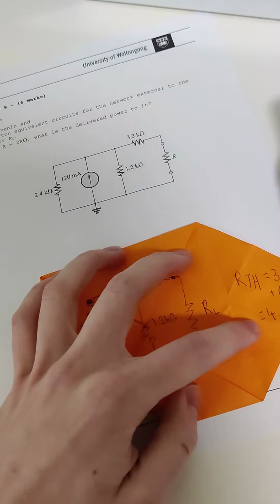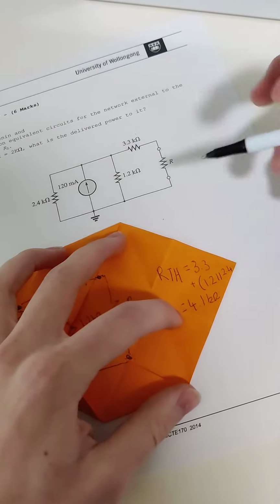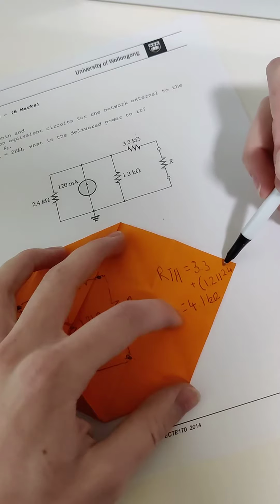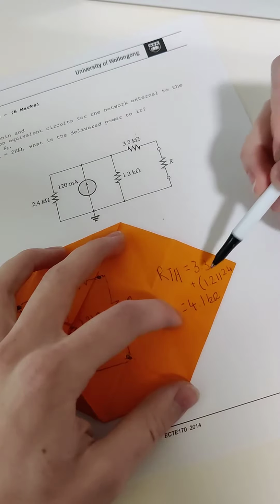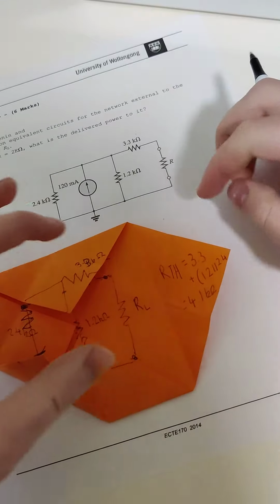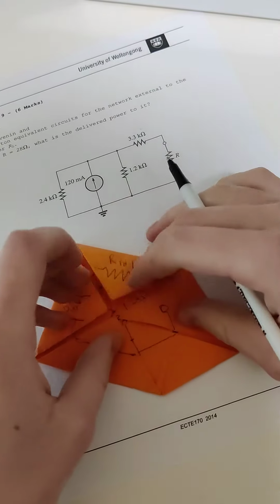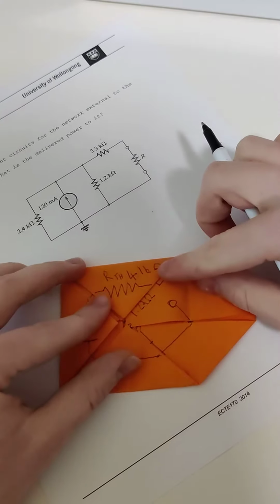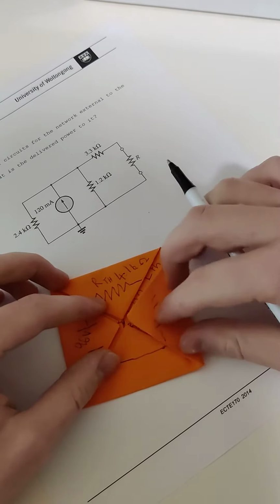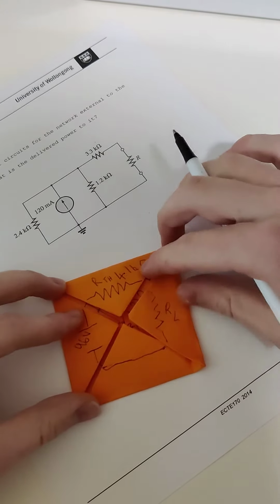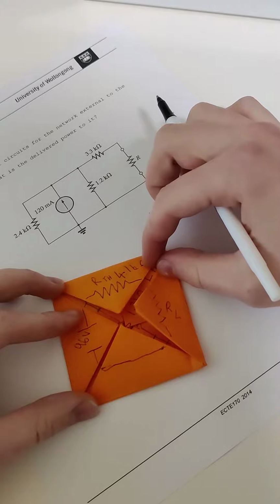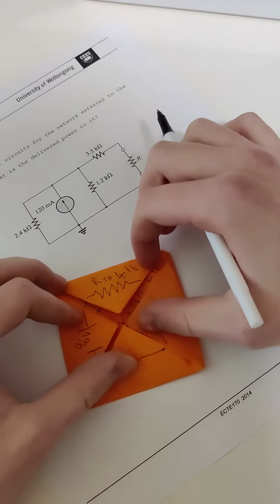So we've got our 3.3 plus our 1.2 and 2.4 in parallel. So that gives us 4.1 kilo ohms, and that is our Thevenin equivalent resistance, and that is our Thevenin equivalent circuit. Nice and simple.